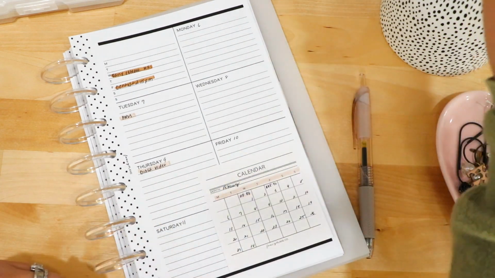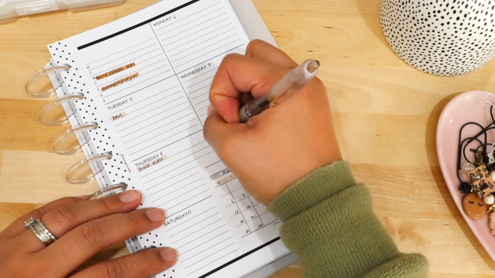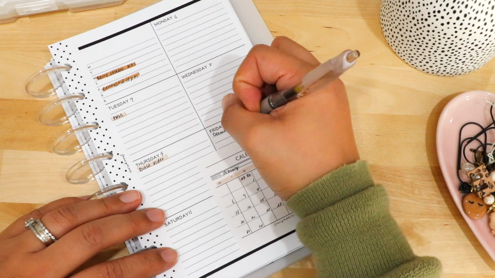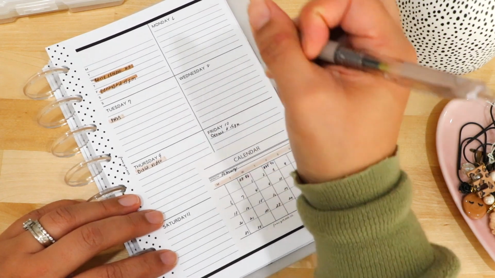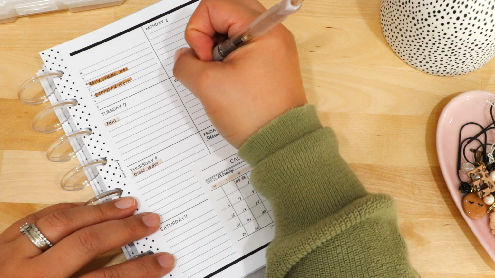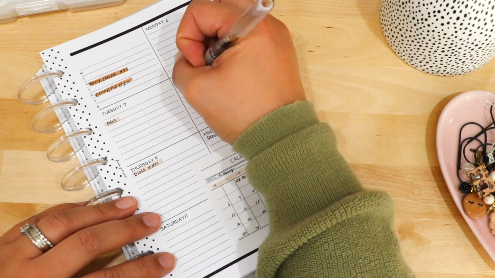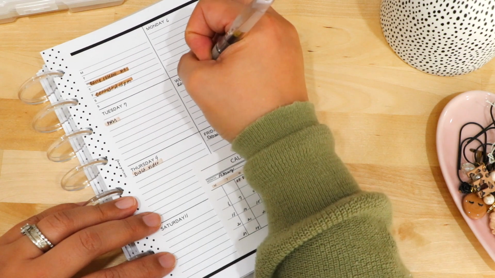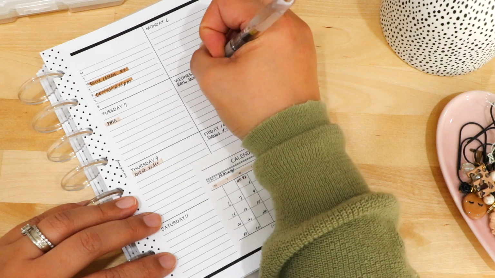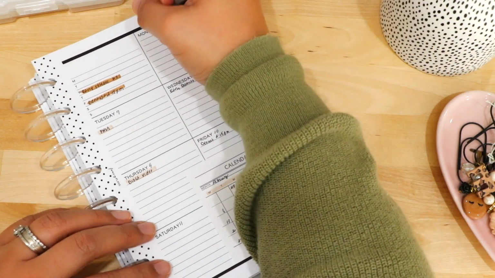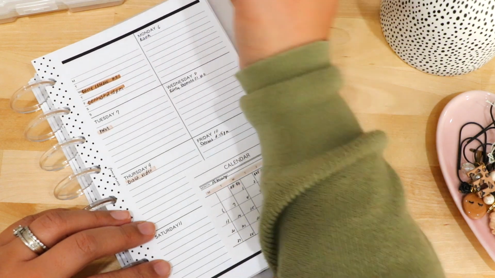Okay, so now that I did that, I'm going to put the most important things on the top here. So dentist at 2:15 p.m. And then we have early release and early dismissal for me are like the same thing. Early dismissal for the high school. And then on Monday, my dad wants to go to the bank.